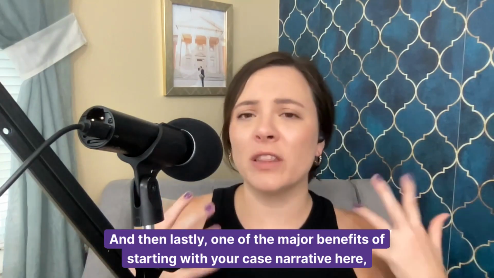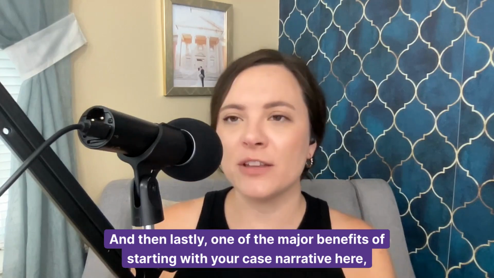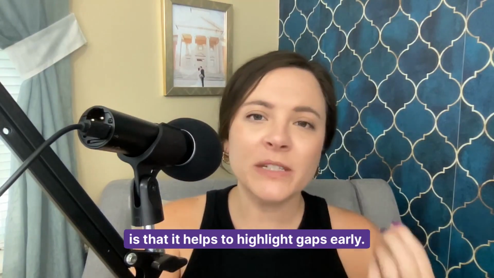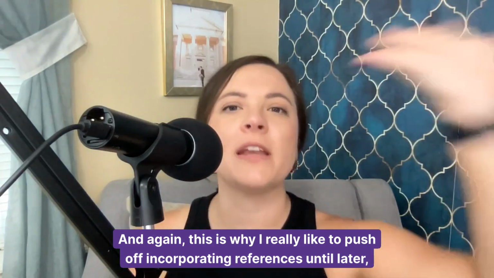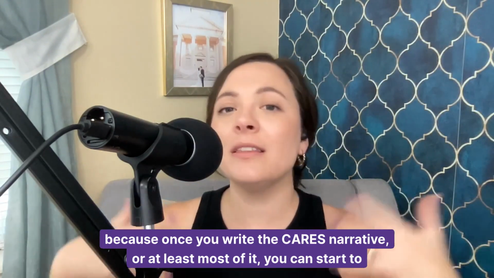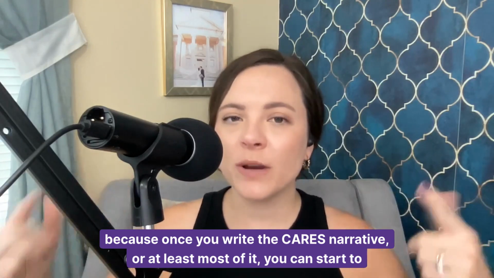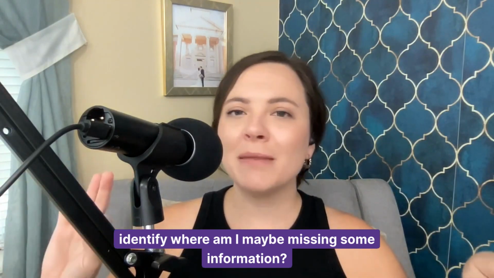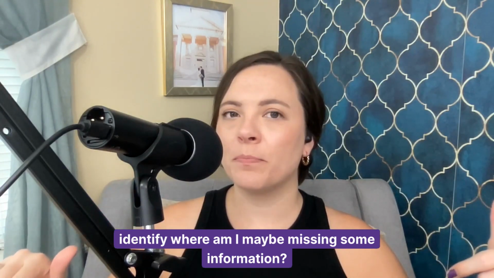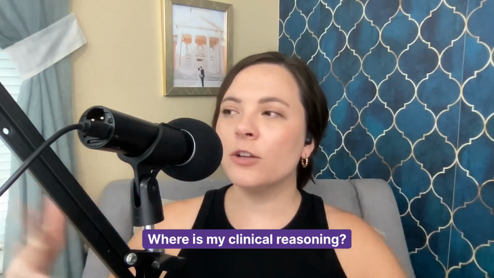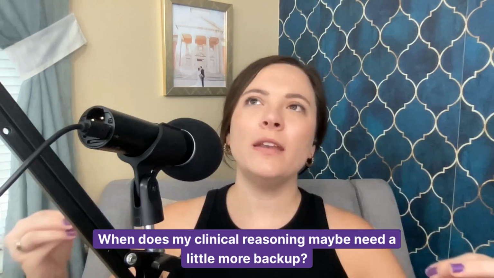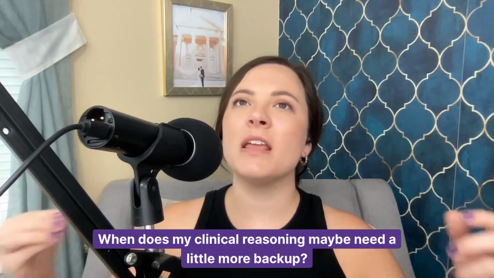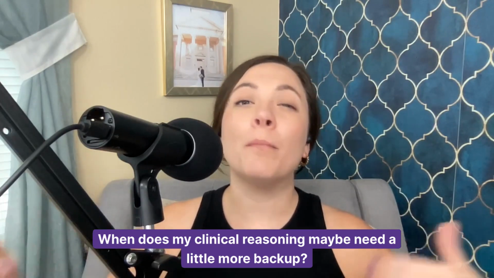And then lastly, one of the major benefits of starting with your case narrative here is that it helps to highlight gaps early. And again, this is why I really like to push off incorporating references until later, because once you write the case narrative, or at least most of it, you can start to identify, where am I maybe missing some information? Where is my clinical reasoning? That's a phrase I was looking for earlier. When does my clinical reasoning maybe need a little more backup?